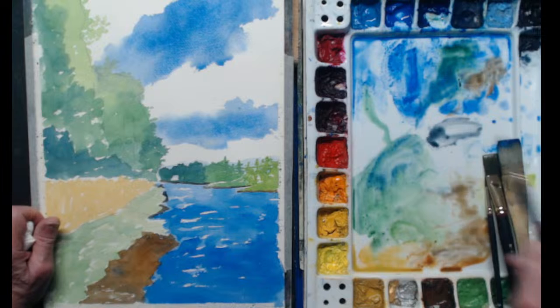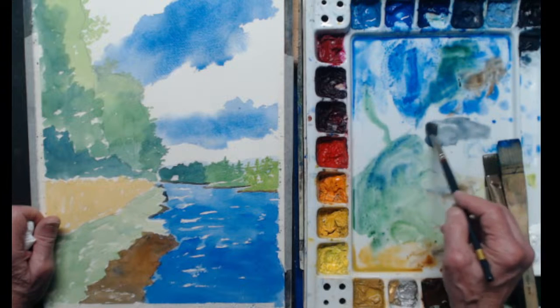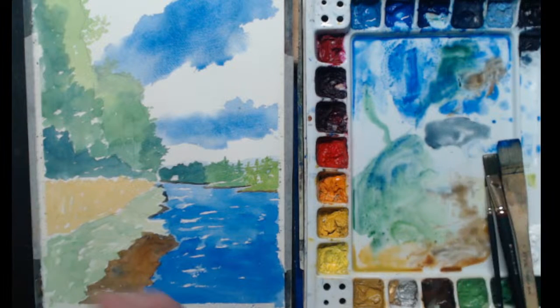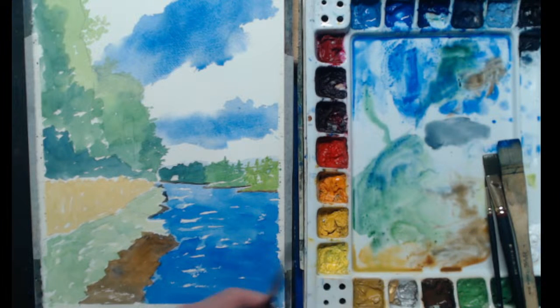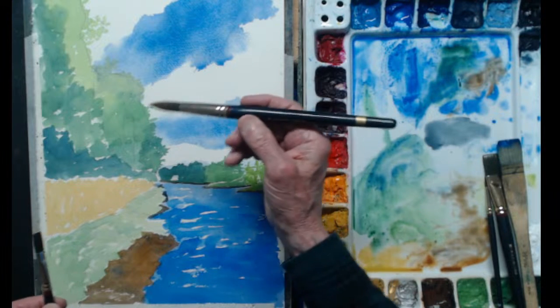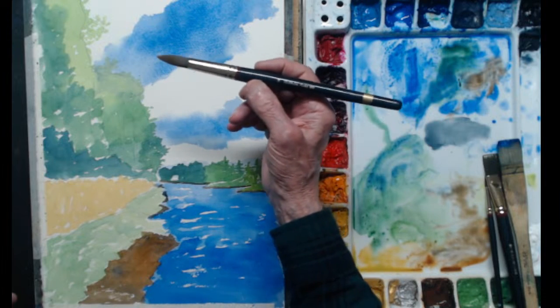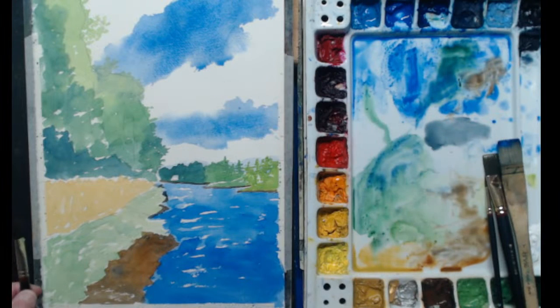I don't want it too dark, but I'm going to make enough because I'm going to cover a little bit of area here. So I'll take my number 16 round. This is a Holbein number 16 round, which is a synthetic brush. I'm going to wet that up.